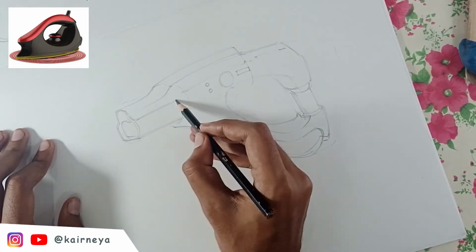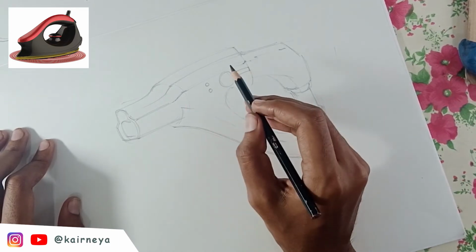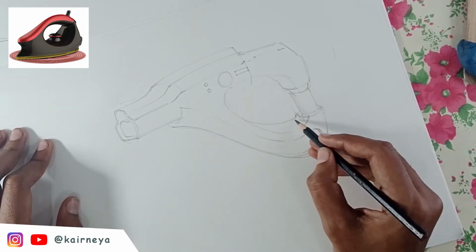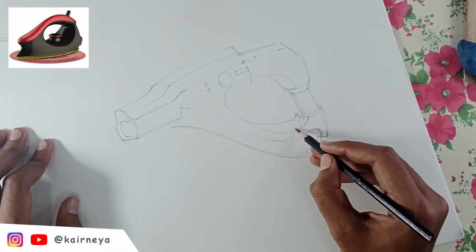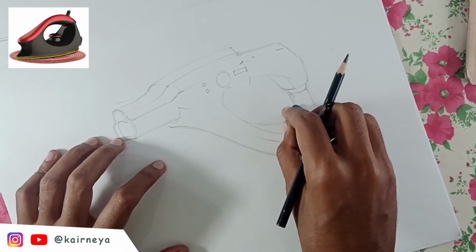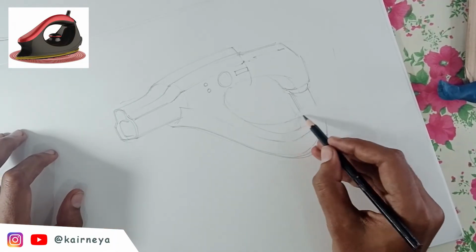So this area will be yellow in color. This is the handle. The handle is short, I guess, so we are going to erase this whole area. How much time did I waste? Okay, 7 minutes.